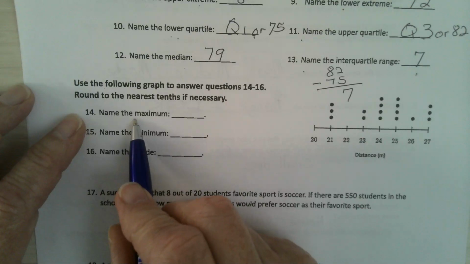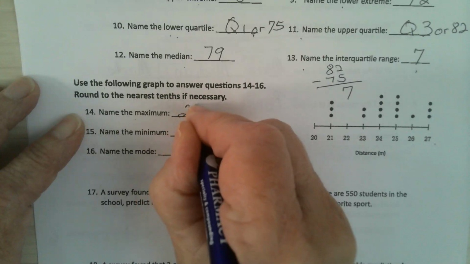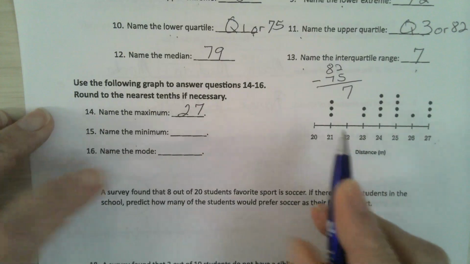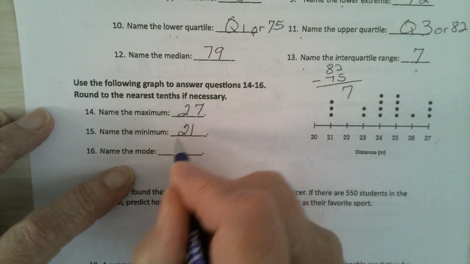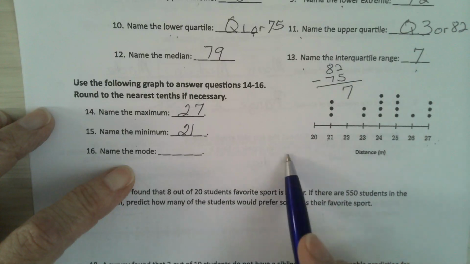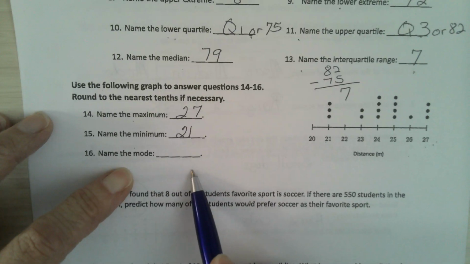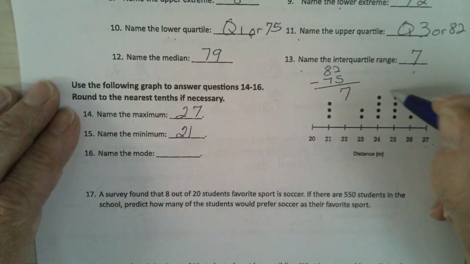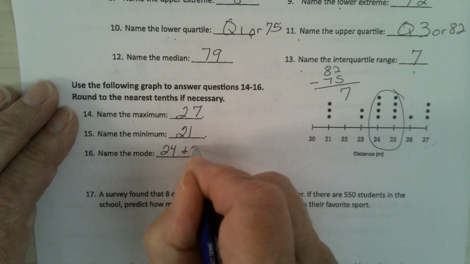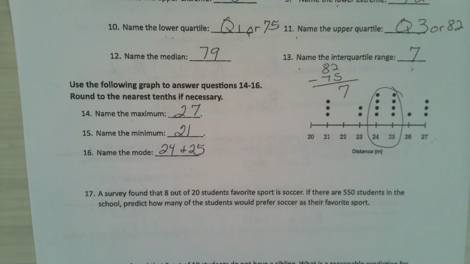The maximum is 27. It's the largest value. Your smallest value is 21. It's not the number that has the most dots or the least dots. You look at the values, okay? Now, the mode is the number that occurs the most, and we have two modes. It's going to be 24 and 25. It has two modes because they both occur the same number of times.